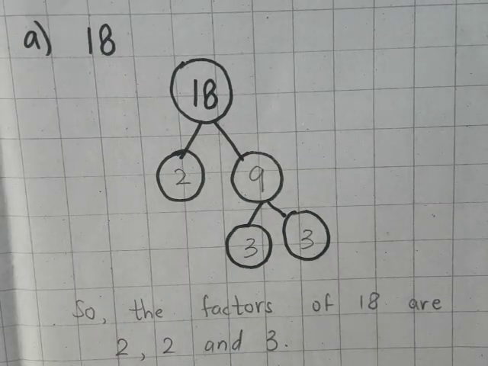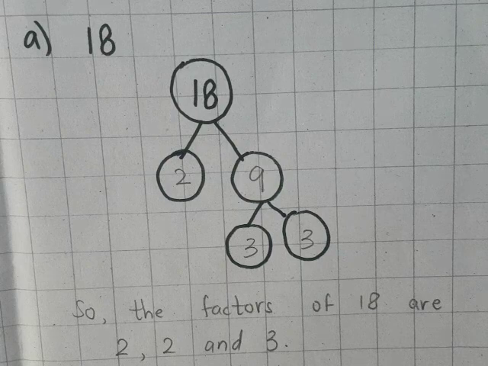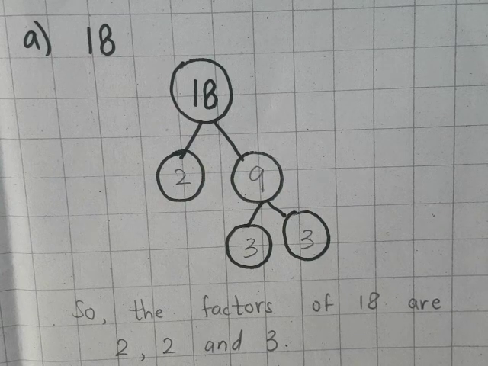Now class 4, can you do the remaining parts of question 1 and 2 by yourself? Good. Complete the remaining parts of both the questions in your notebooks.